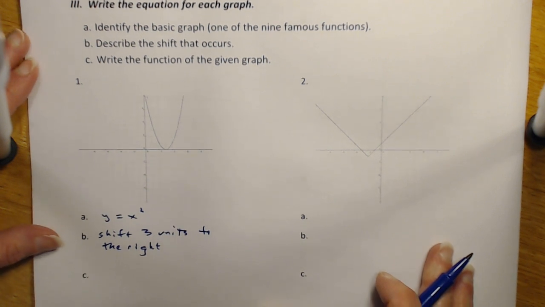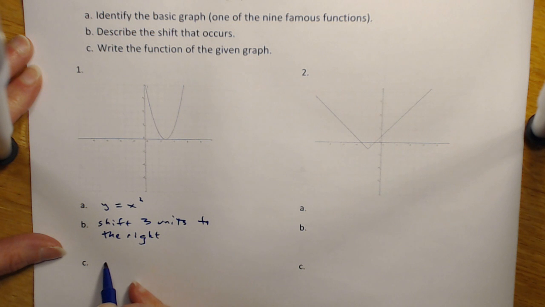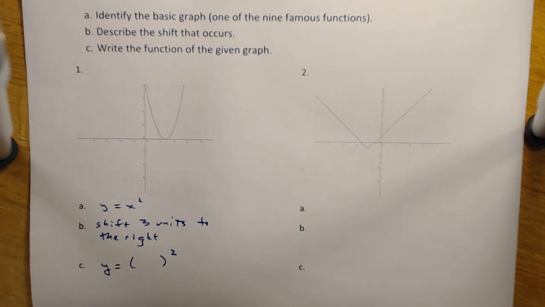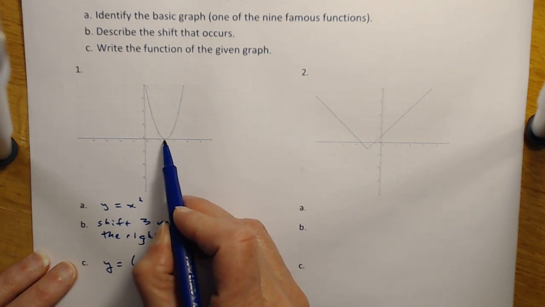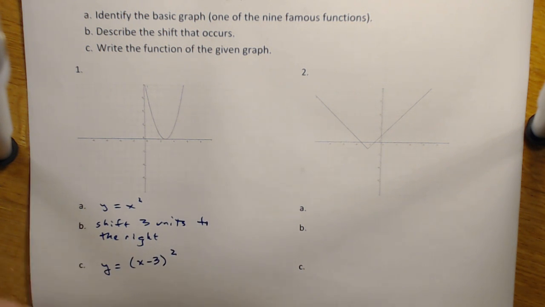As a result, then, when we're trying to write the function down, remember, we'll take this y equal to x squared. Since it's a horizontal shift, something happens before we square it, because it's moving horizontally. Remember, 3 is where the vertex is now, so 3 sort of acts as our new 0. So that becomes x minus 3 quantity squared.